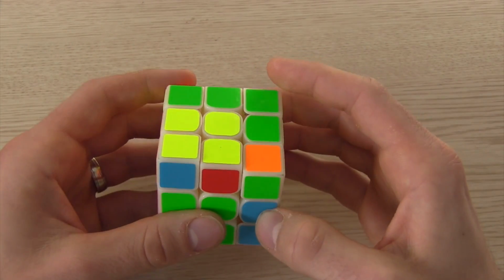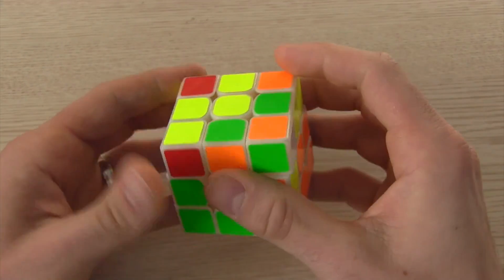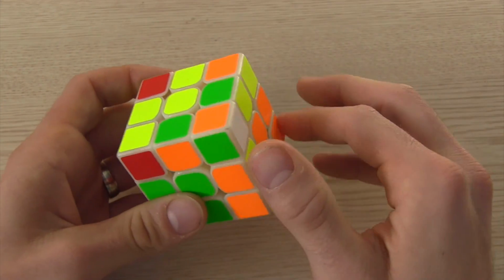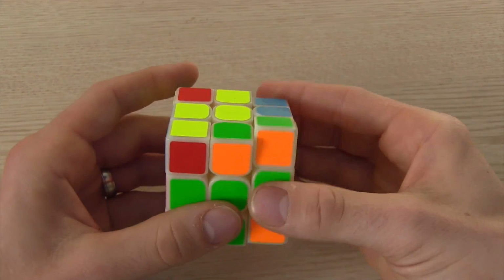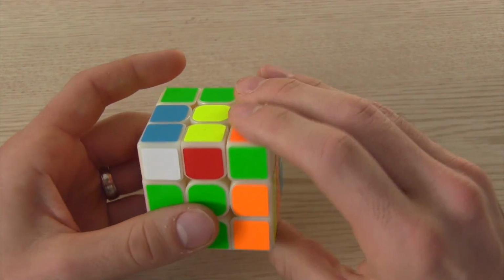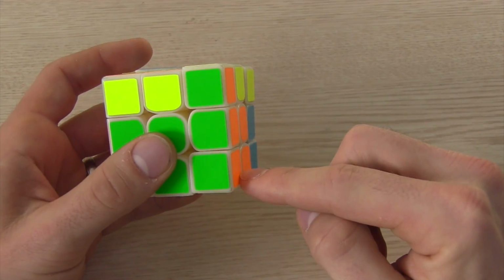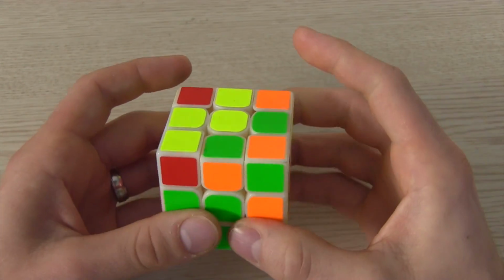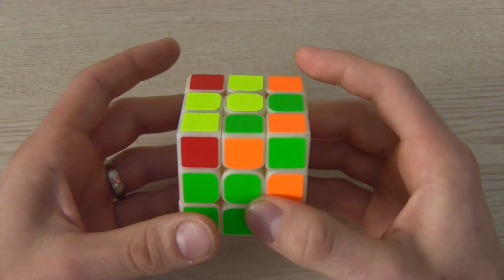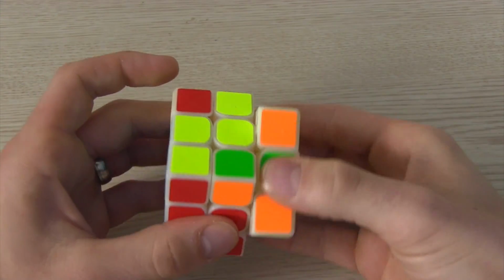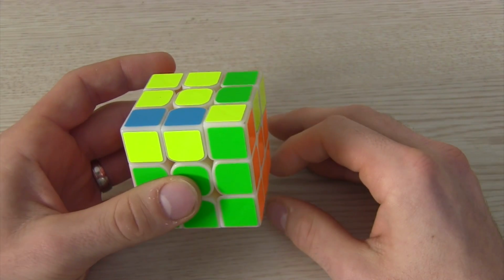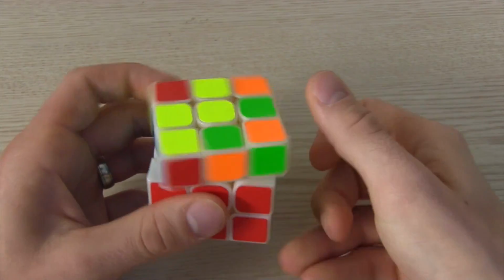Another example is when you have this. Now if we didn't have a pair in the back, most people would do this where you separate it and then put it in. But that messes up that pair in the back. So what many people do in this case is turn it, separate them, turn it again, and then insert it. But that is a lot of steps.